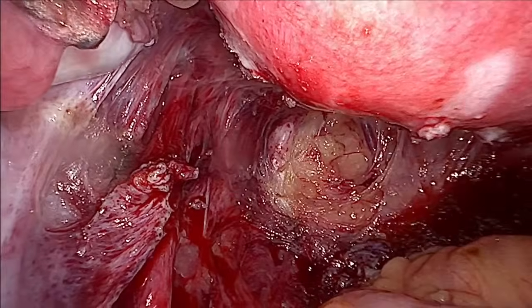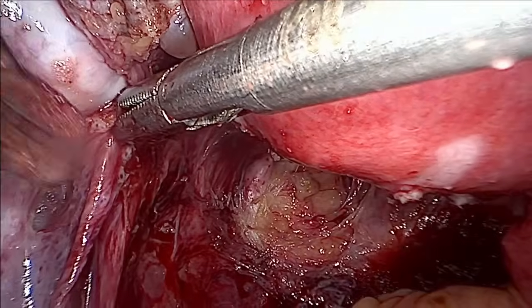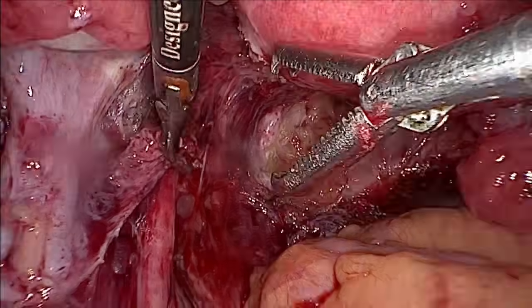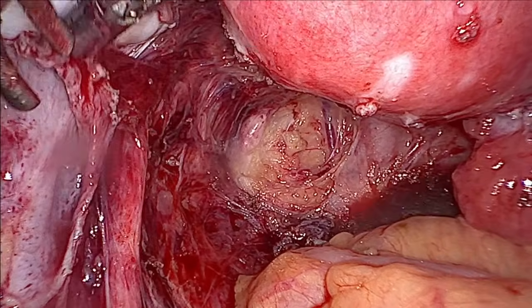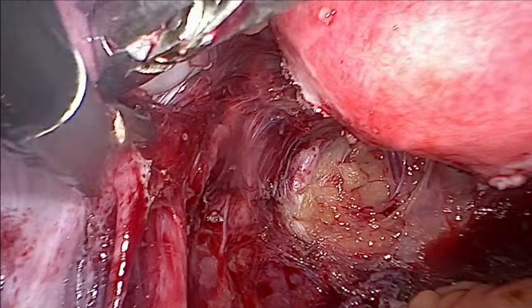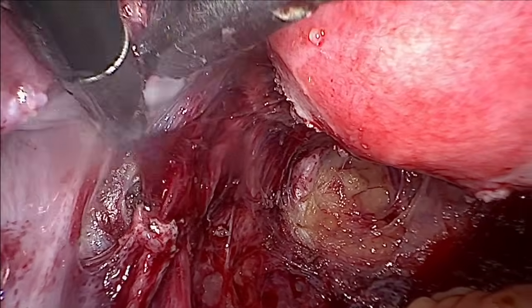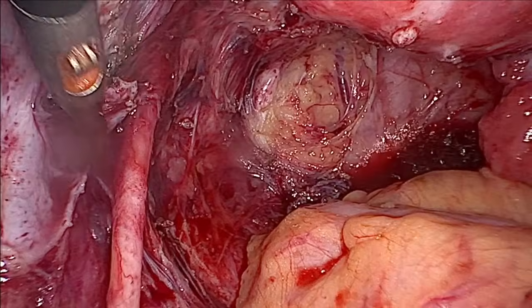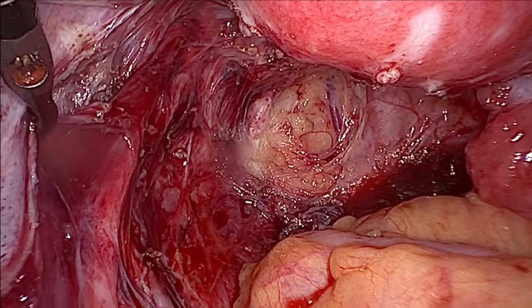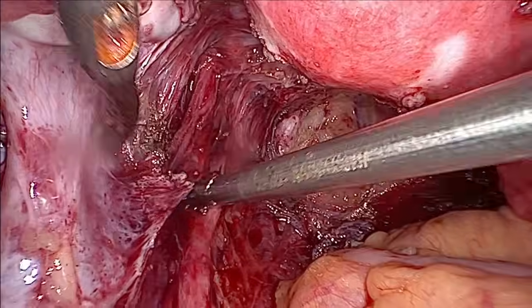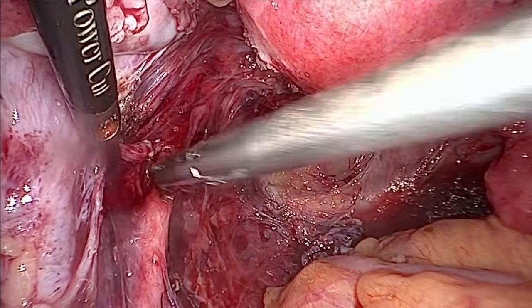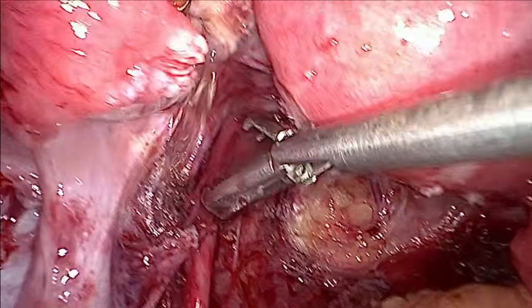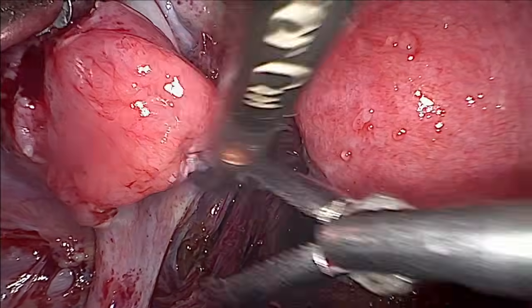Okay. This is the normal peritoneum here. Okay, you can see the vesicular endometriosis here.